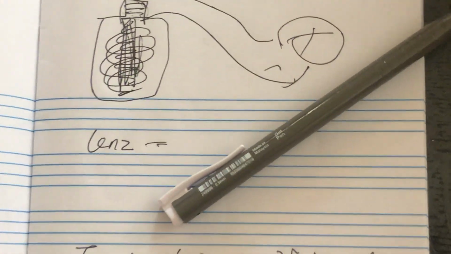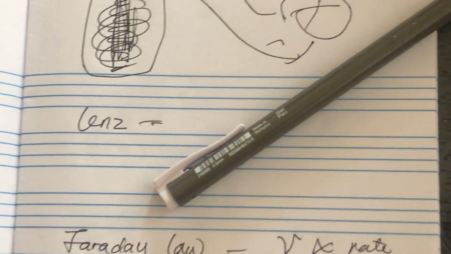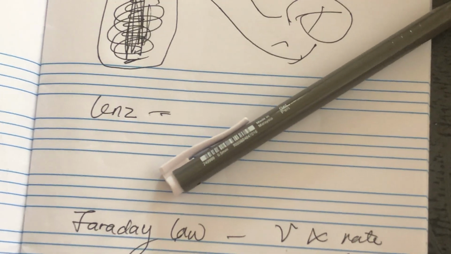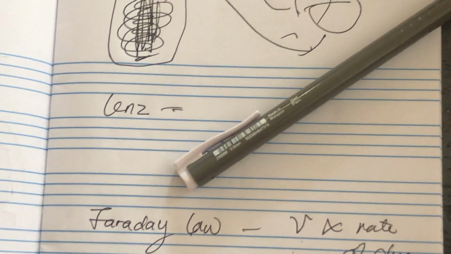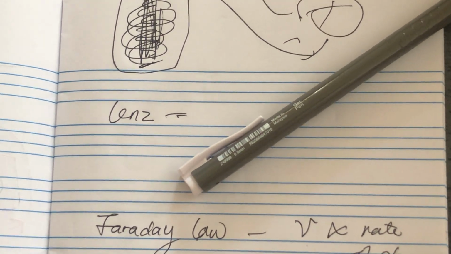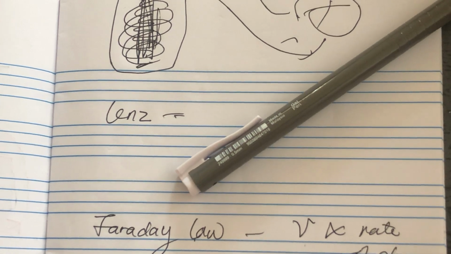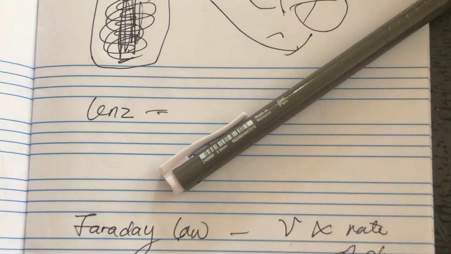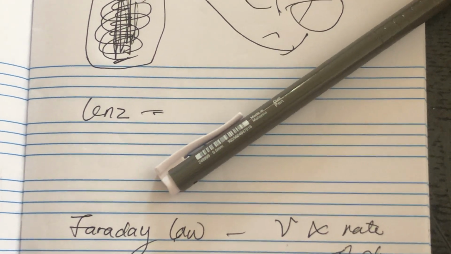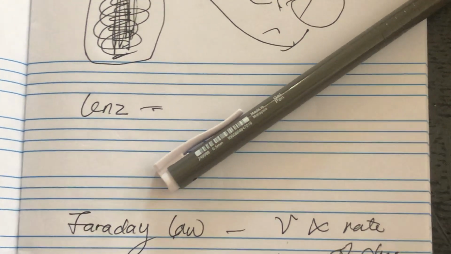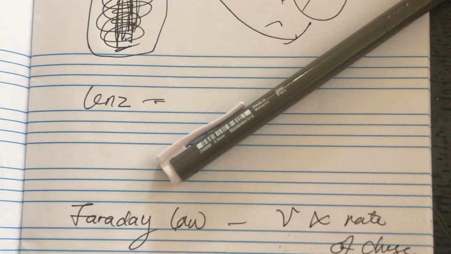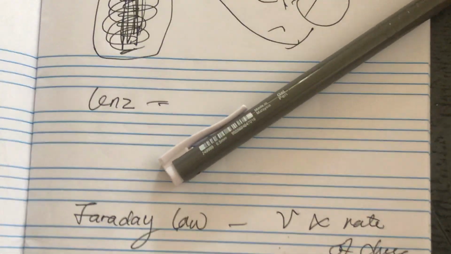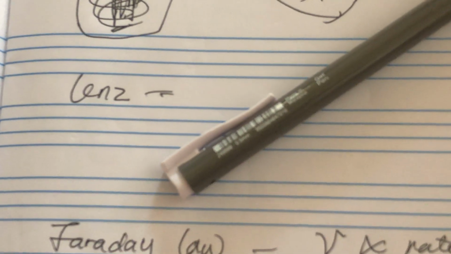For Lenz's law, you have to look at your notes. Lenz's law states that the induced current that is produced flows in such a way that it goes against the change that is causing it. It is somewhat like inertia. It refuses to change.